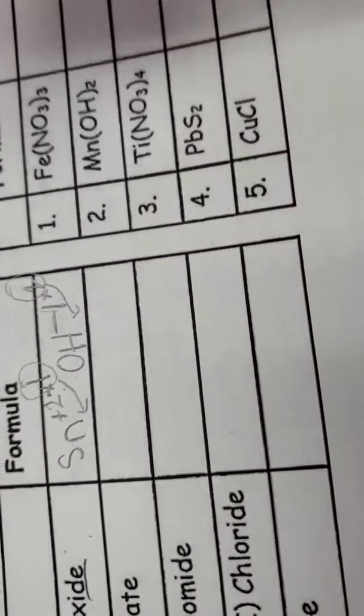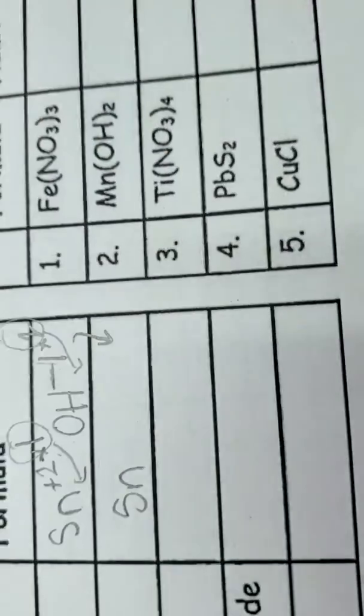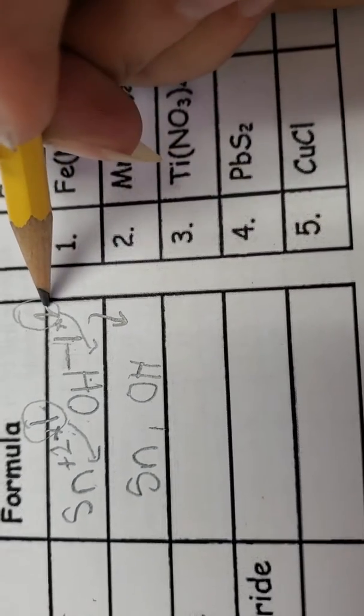Whatever number you multiplied by at the very top, that number will become the number at the bottom in the answer. So my final answer for this guy should actually be, I'm going to put a little arrow because my final answer is actually tin, 1 tin, so tin, hydroxide, and how many hydroxides? 2.